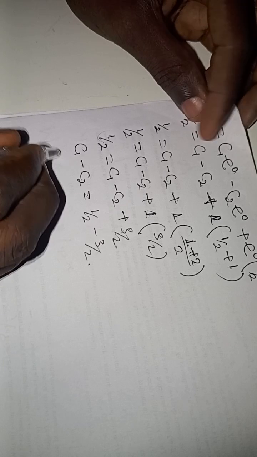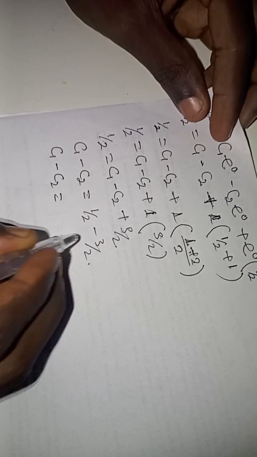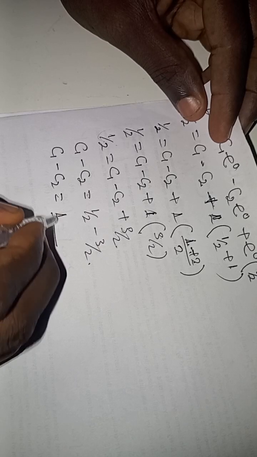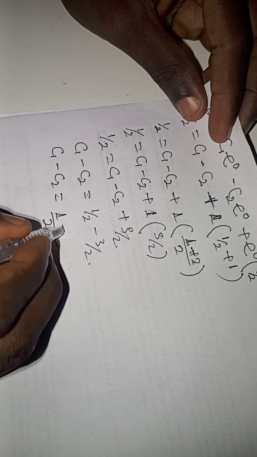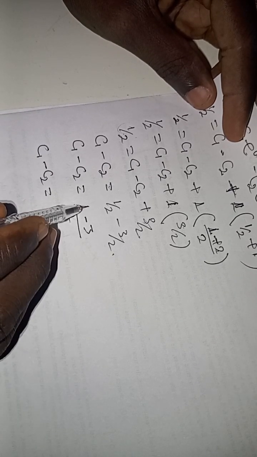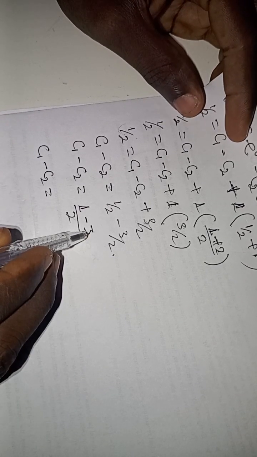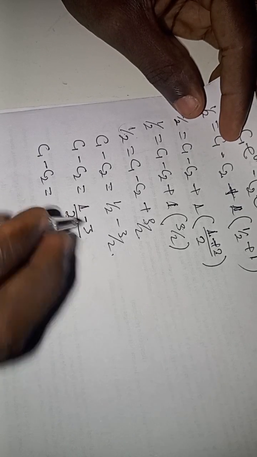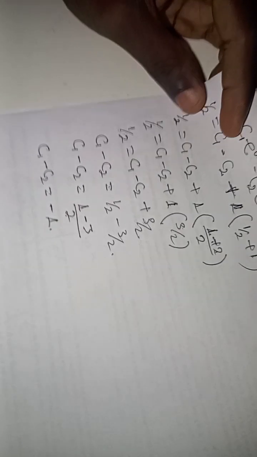Right, so I will obtain C1 minus C2 equal to, the LCM here is 2. This is 2. This cancels out, gets 1. This cancels out, get minus 3. So C1 minus C2 is equal to, right, so 1 minus 3 here gives minus 2. So minus 2 divided by 2 here gives me minus 1. Right, so we can call this equation 2.